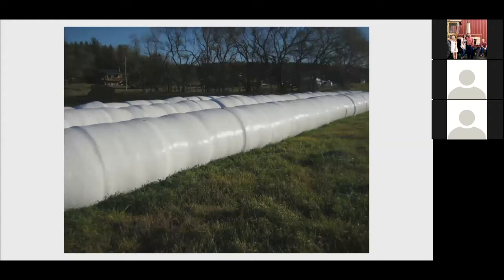Absolutely. Now, the other part of this is haylage. We're going to talk about that a little later. The harvesting methods are the same, but it's a different line of equipment, with a little different method of storage and feeding. We'll talk about that in a couple of slides.